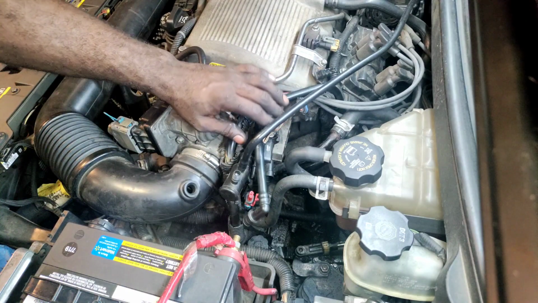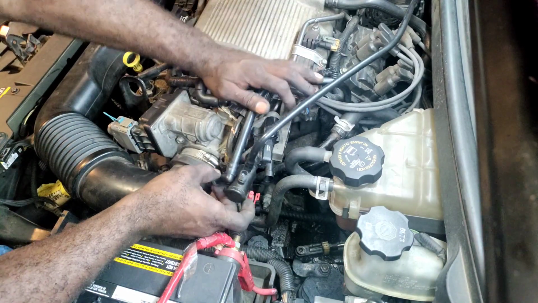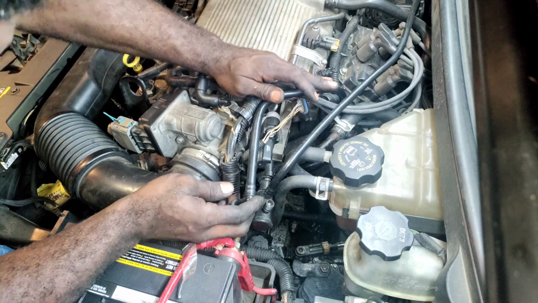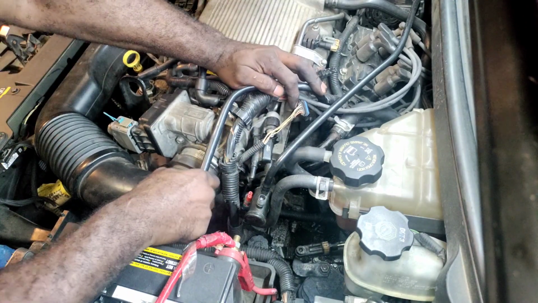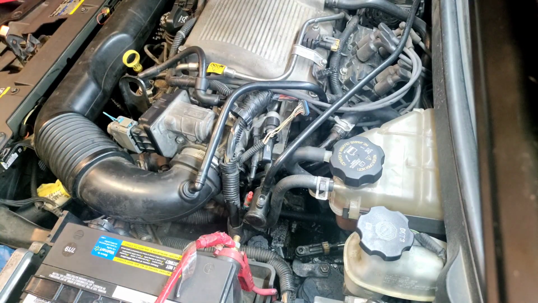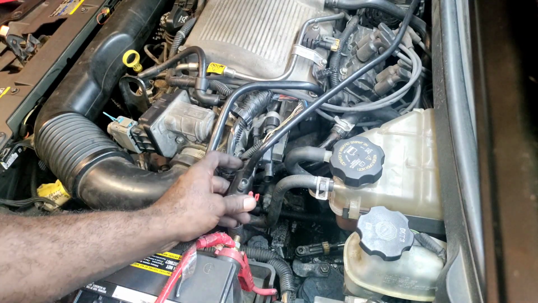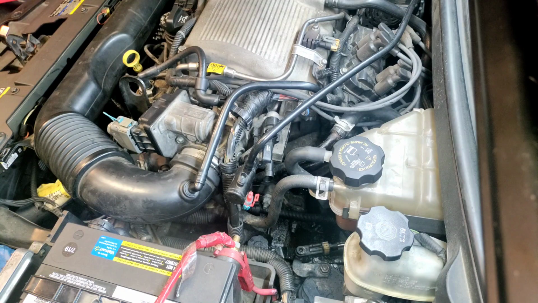Okay, I got it blown out, so I'm gonna do a quick check and see if it works like it's supposed to. I'll get that taken care of later. So I'm gonna make sure this got vacuum. It's not gonna start because of all that brake cleaner I put in there initially.